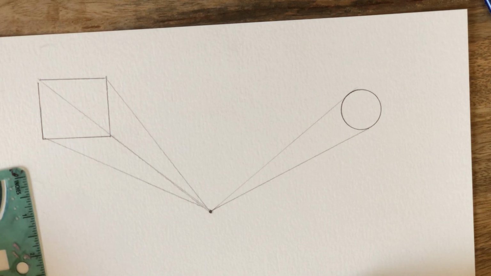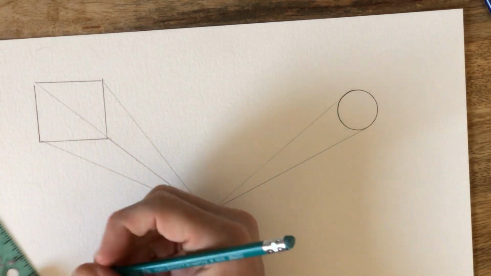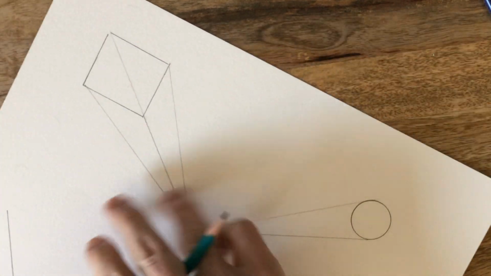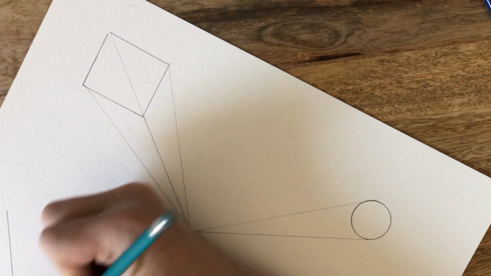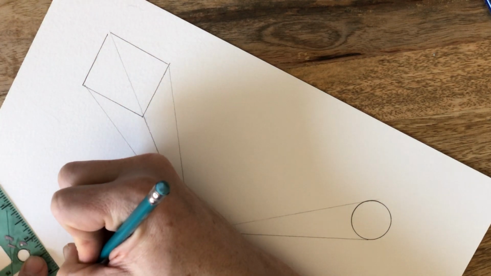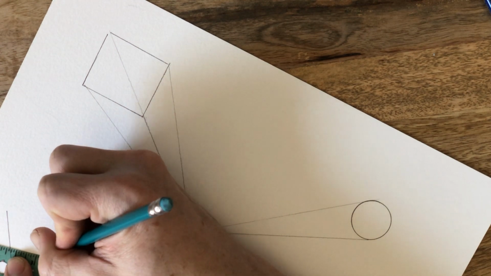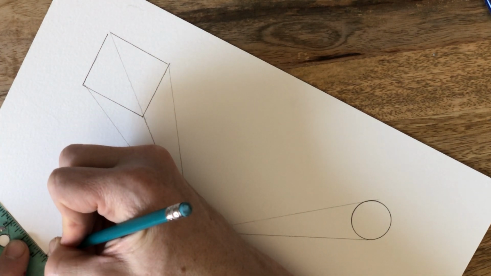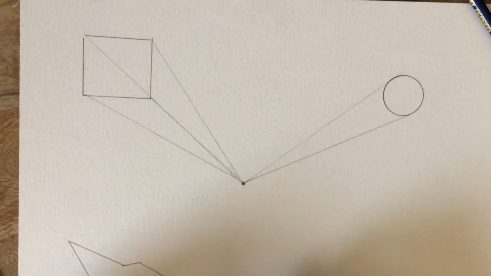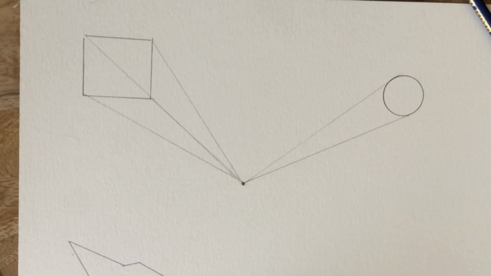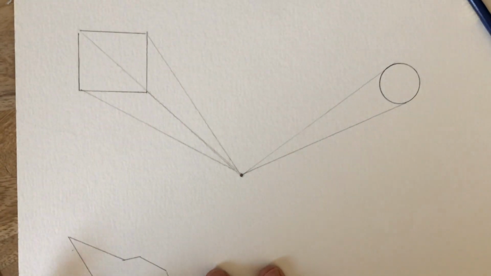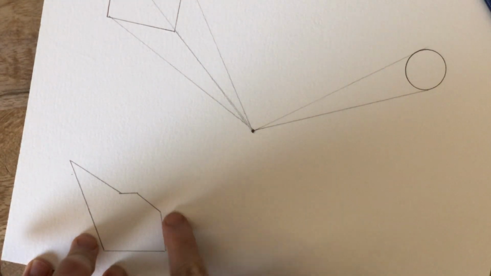So this time I'm just going to do a geometric shape that's unnamed. We're just going to make a shape with some different sides, some different angles, a shape that we have probably never seen before, okay? So this shape, again, follows the same principles, that it has to go to the vanishing point.